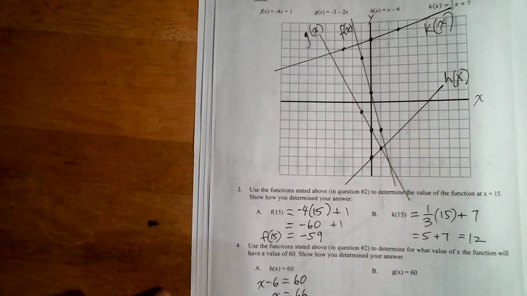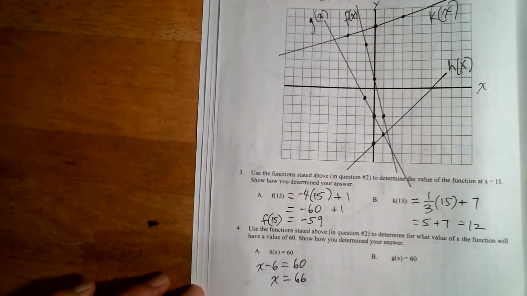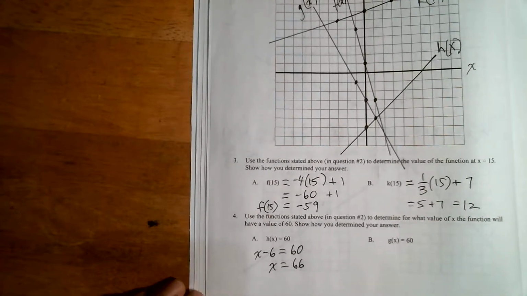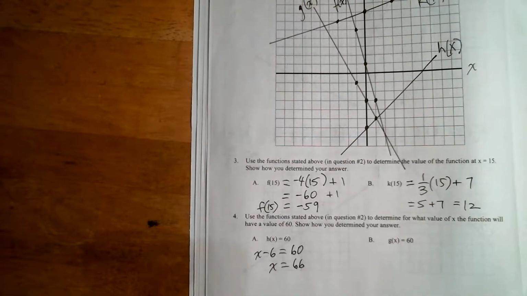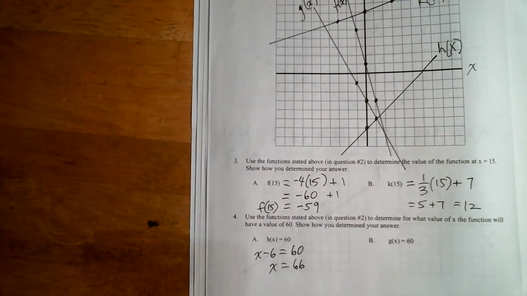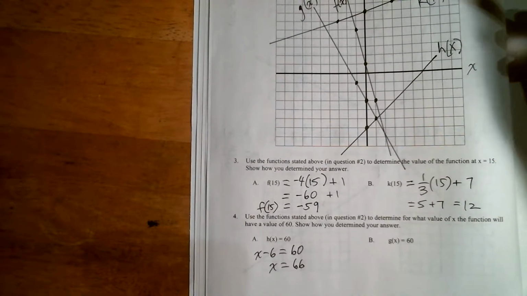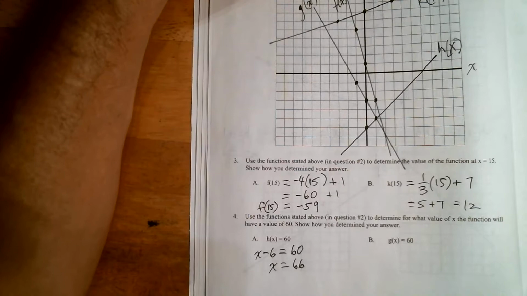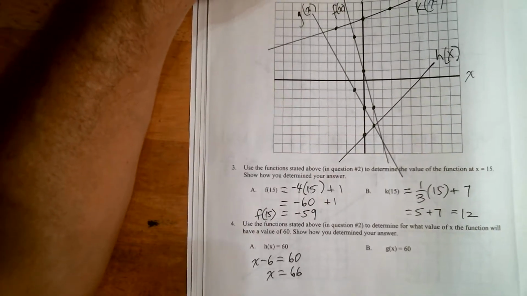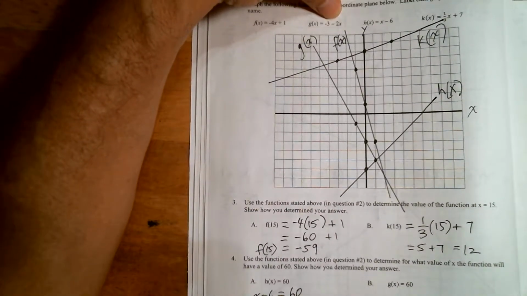Okay, sorry about that. Let's get that in view. Okay, g of x is 60. When g of x equals 60, okay, where is the g of x? Right here. Here's the g of x.